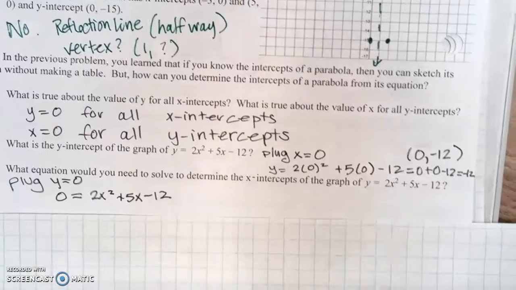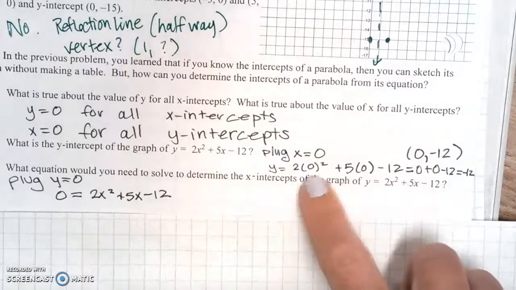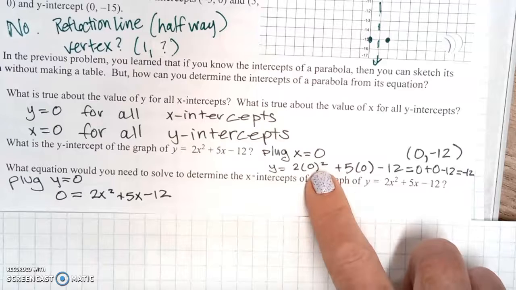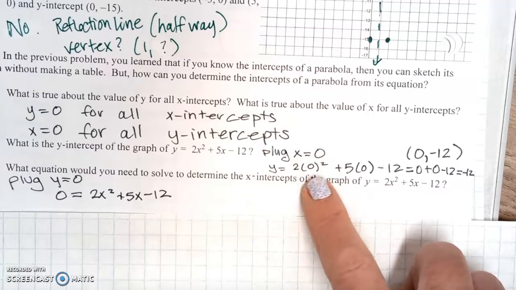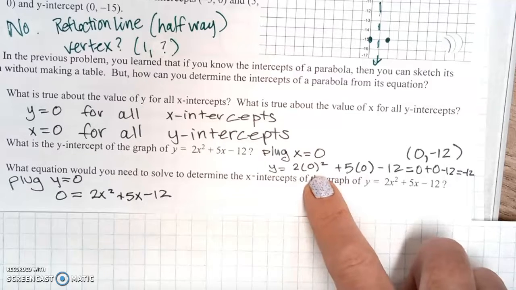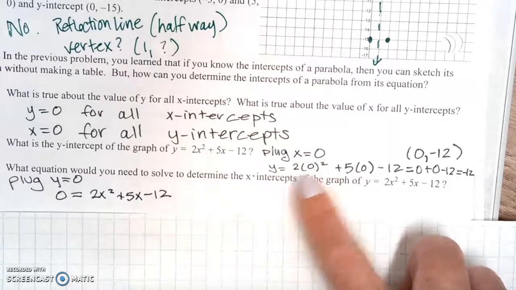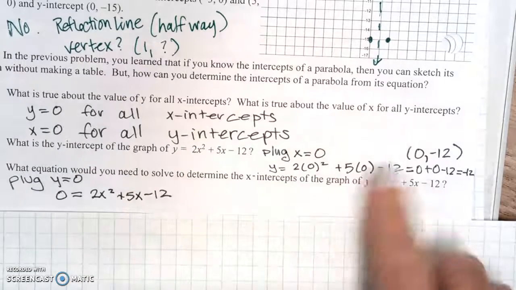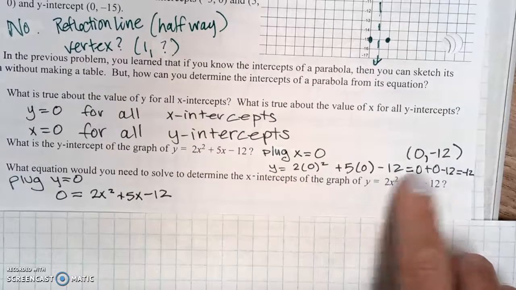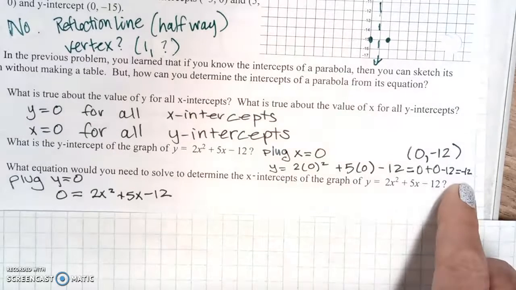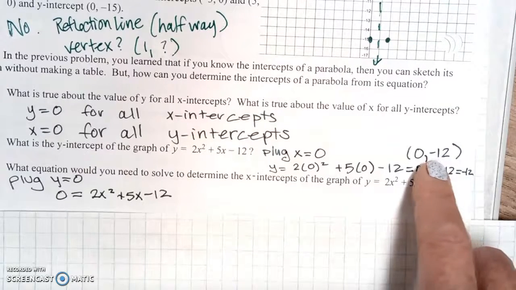And then we're going to simplify. 0 squared is 0, and then anything times 0 is still 0, right? 0 times any number. So 0 times 2 is just 0. 5 times 0 is also 0. Minus 12 is negative 12. That means we're going to have a point at (0, -12).